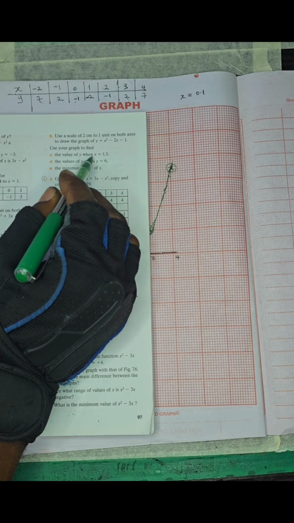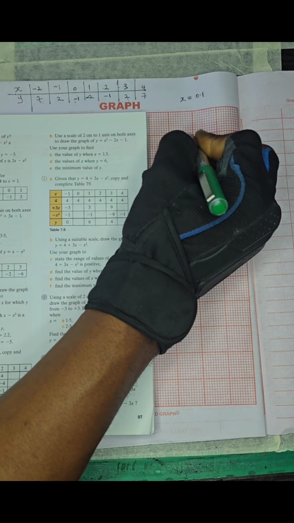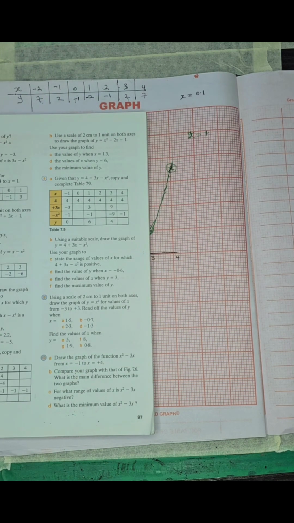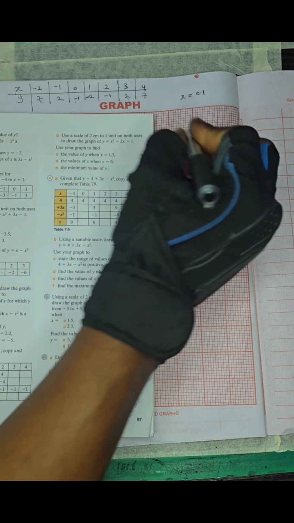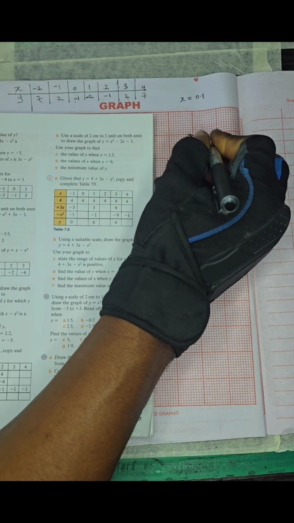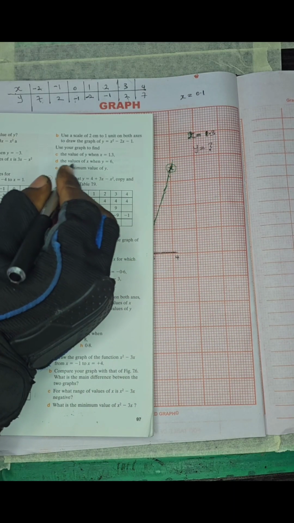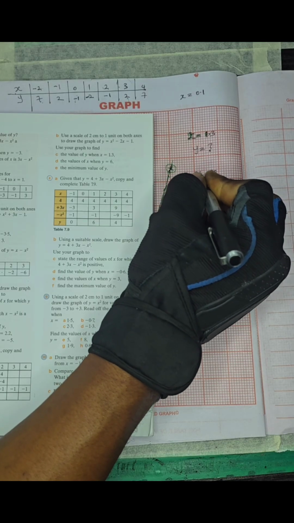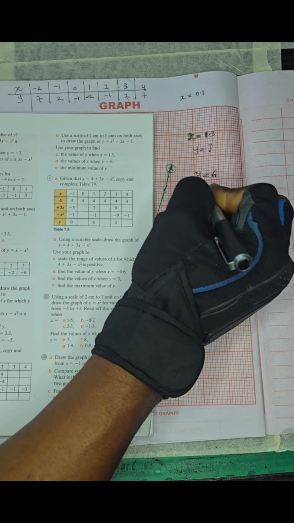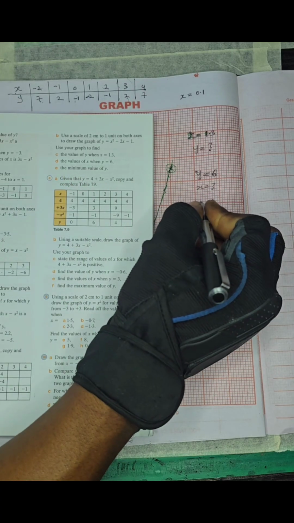The value of y when x is 1.3. So x is 1.3. Okay, let me use the black pen. I think that one will be more clearer. X is 1.3 and y is what? Question mark. Then the second one, the value of x when y is 6. Y is 6 and x is what? Question mark. Then the next, the minimum value of y.